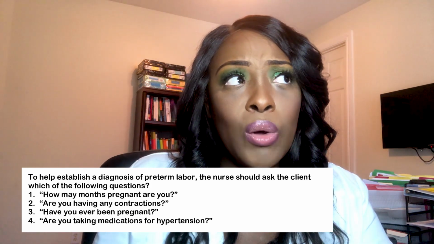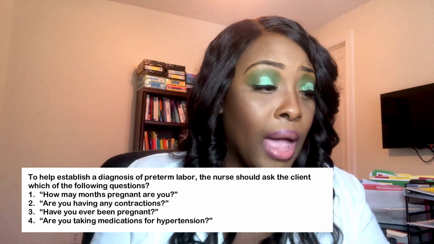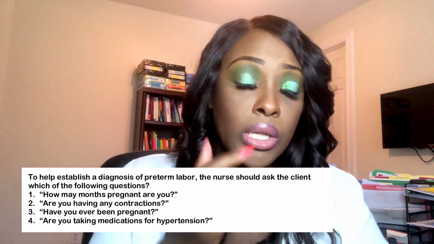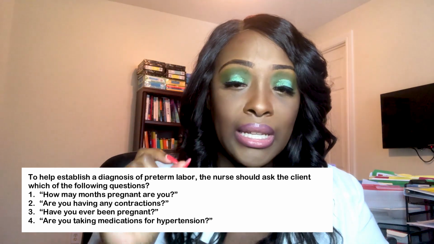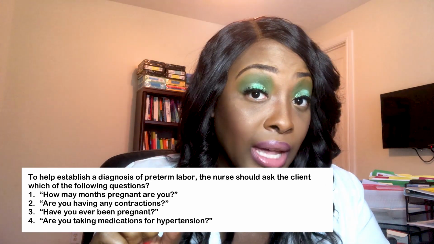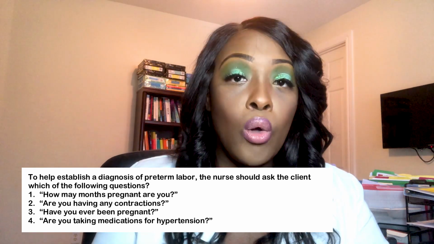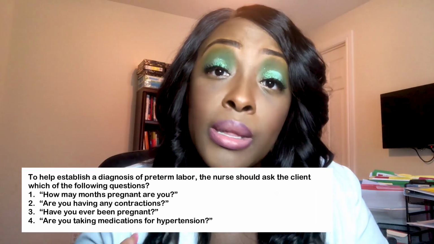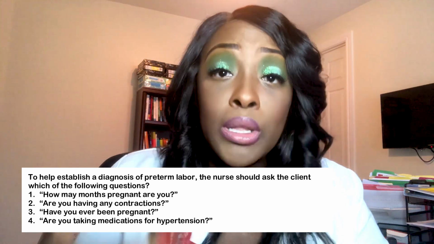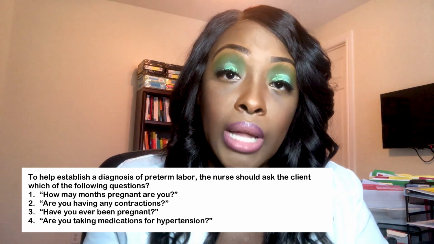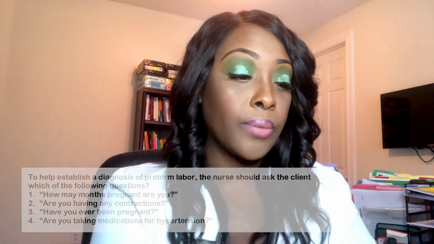The only way you can know if a patient's in preterm labor is to know how far along they are. So you're going to ask them, how many months pregnant are you? And just so you know, guys, preterm labor is when the woman goes into labor after 20 weeks, okay? So the fetus has to be at least 20 weeks old, but before 37 weeks. So if that fetus is between 20 and 37 weeks and mom is going into labor, that's what's known as preterm labor, okay? And the only way you're going to know if mom is in preterm labor is to know how far along she is.